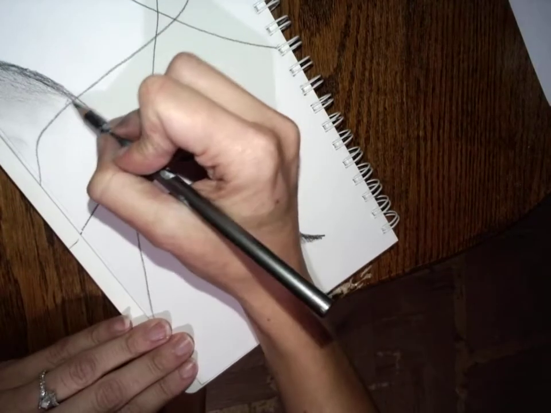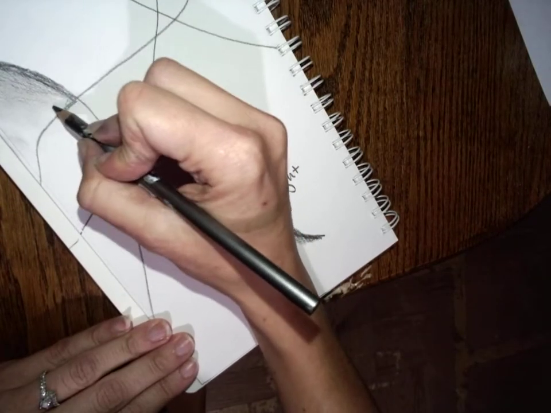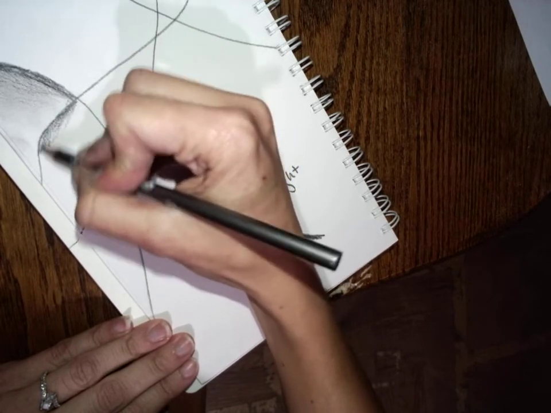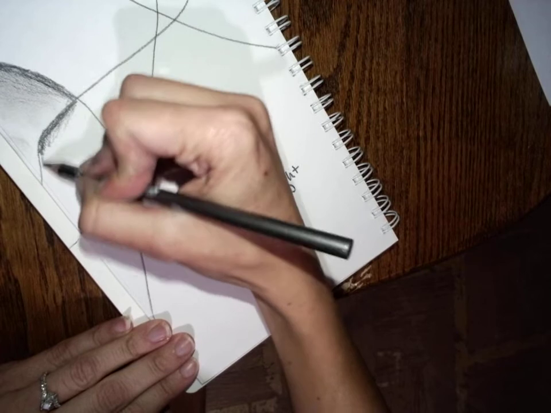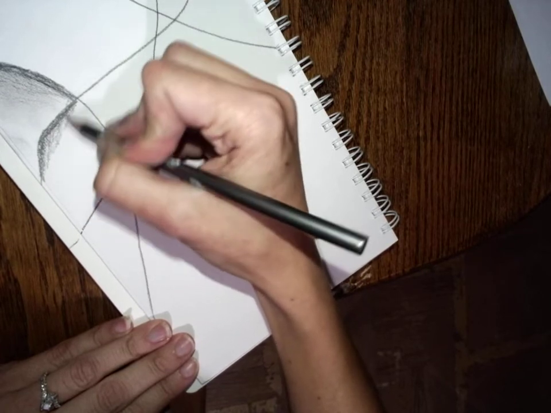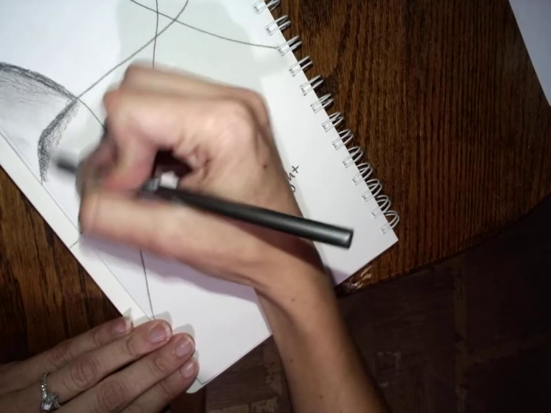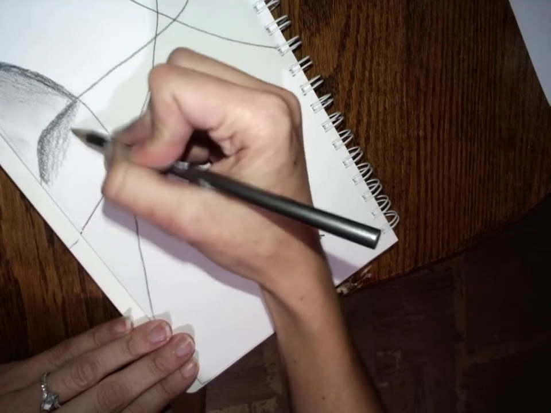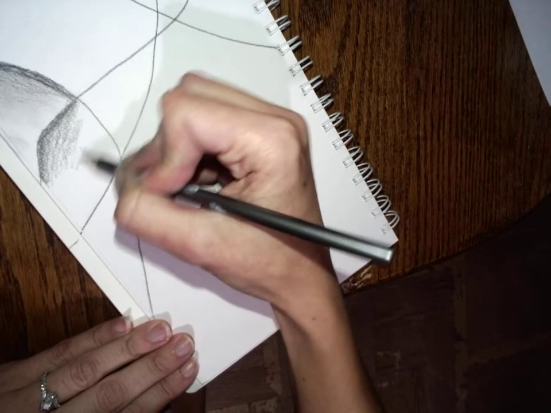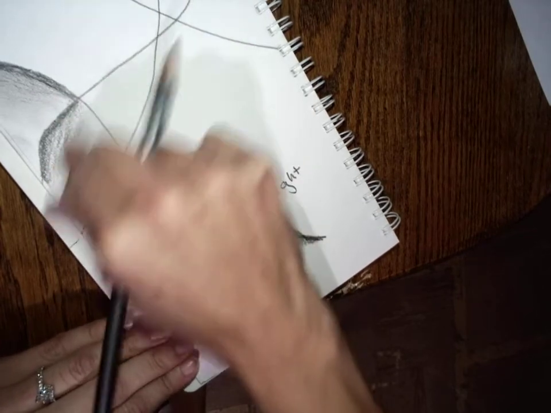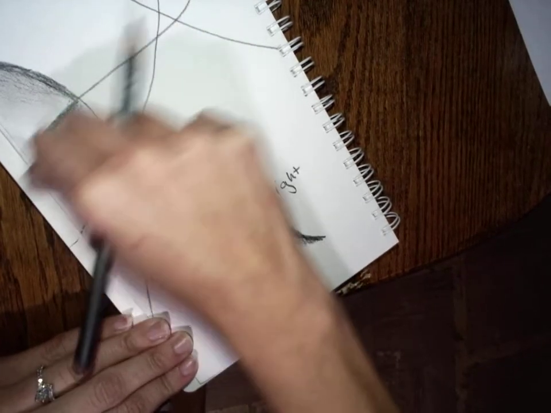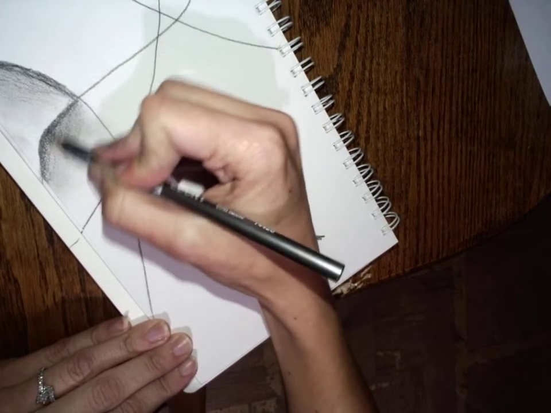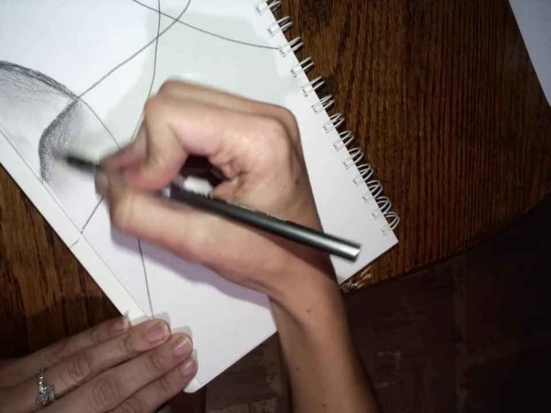So now this one, I think I'm going to make this the dark side and this the light side of the line. And again, I'm pushing harder by that line. Lighter, lighter, lighter until my pencil barely touches the page. I'll smear it with my finger. You might want to go back in and darken or lighten with your eraser.